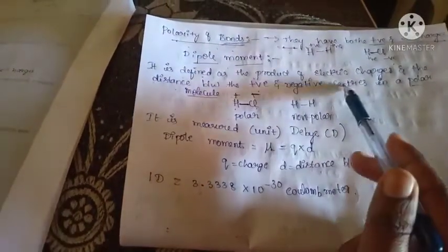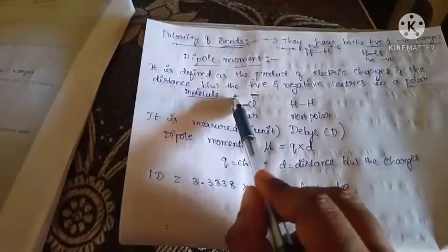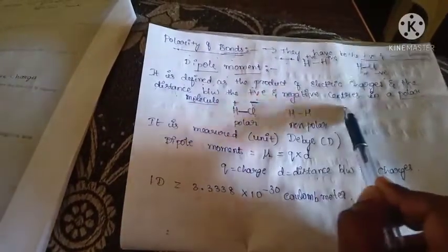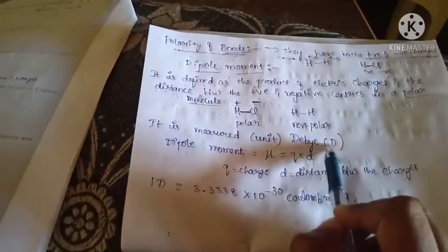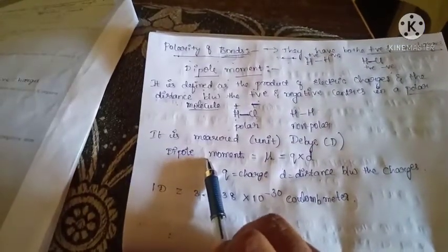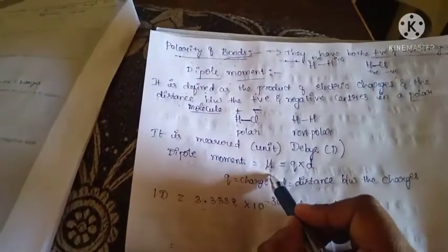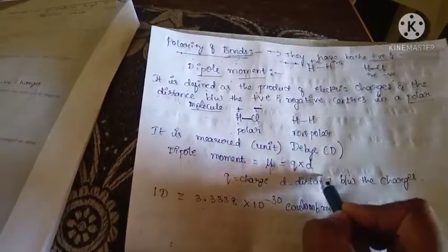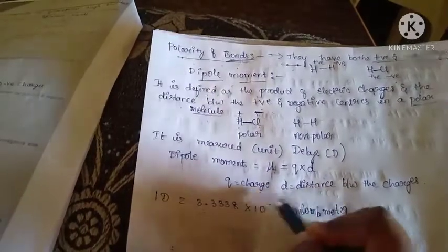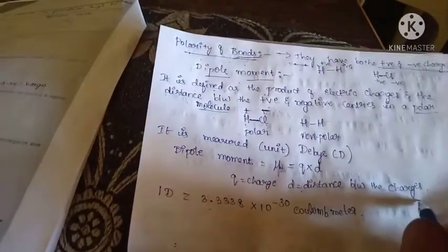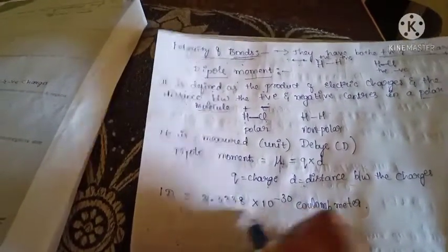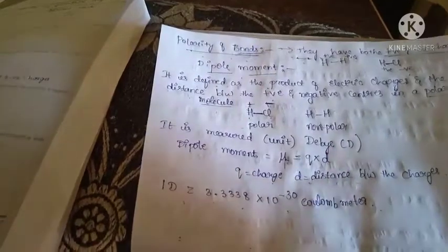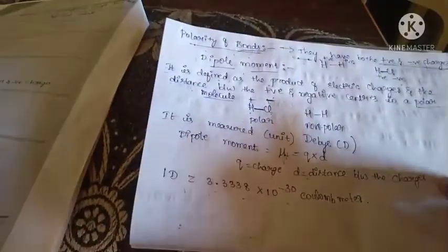It is defined as the product of electric charge and the distance between the positive and negative centers in a polar molecule. The SI unit is the debye, D. To calculate a dipole moment, there is one formula: mu equals Q times d. Q is the charge, d is the distance between the charges, and 1 D is equal to 3.3338 × 10^-30 coulomb meter.